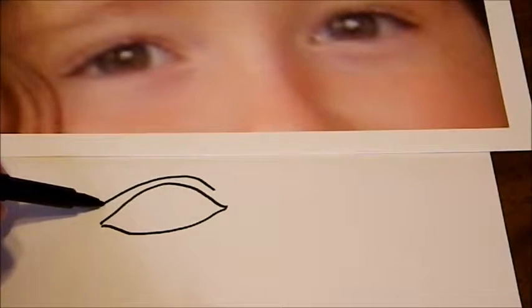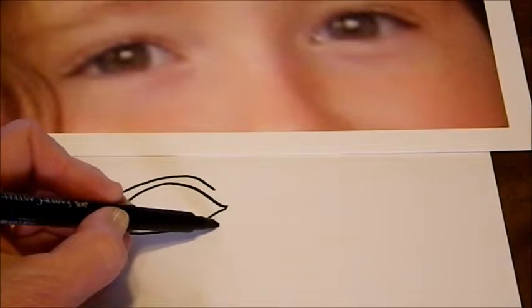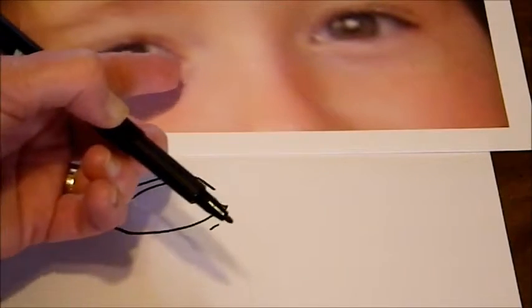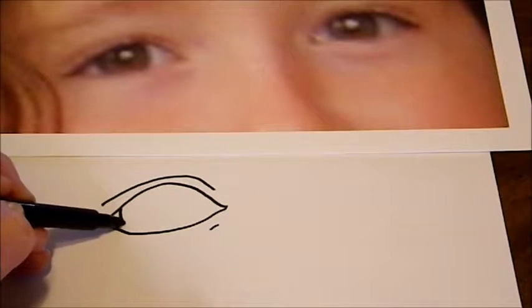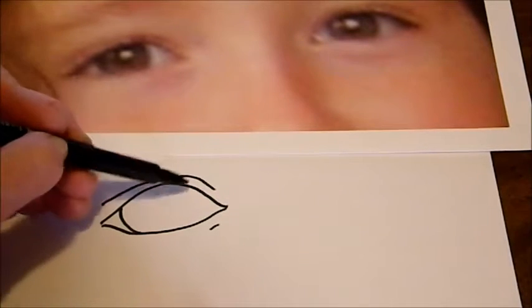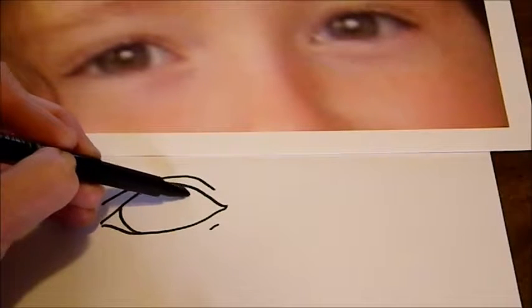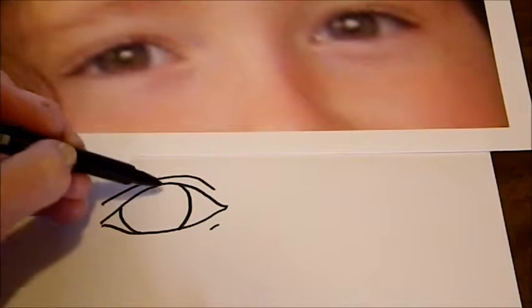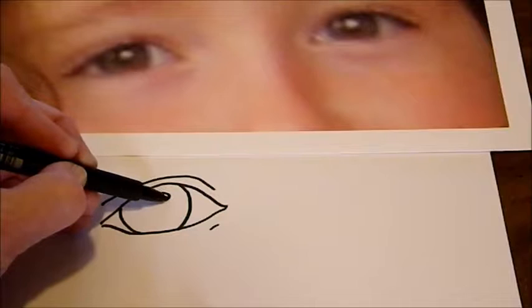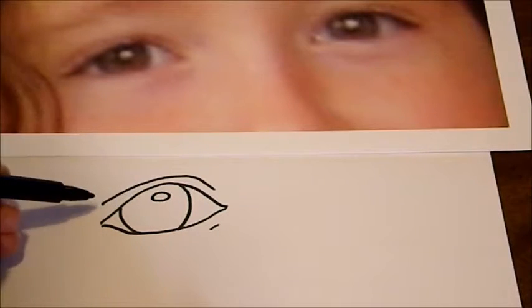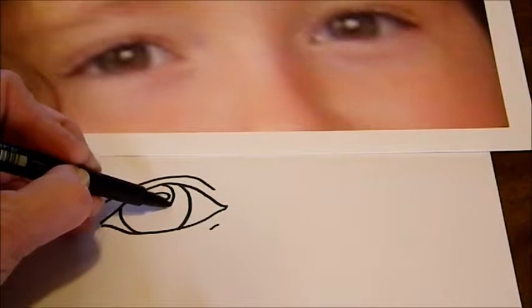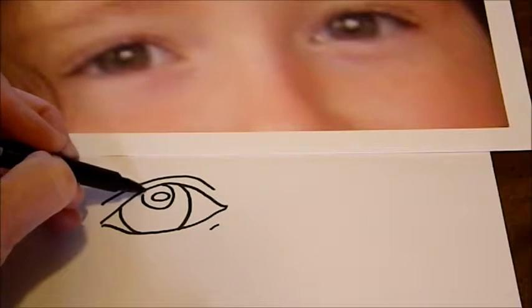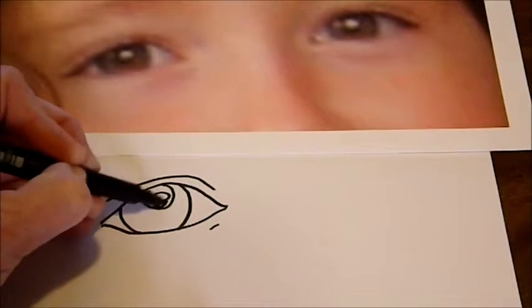Like this, and maybe just a little bit of a line right there, not much. And then let's see, there's a line that curves around here, and a line that curves over on the other side here. And then I'm going to indicate that light spot by a shape here. And then there's a dark spot behind it, a round spot, and it's all black.